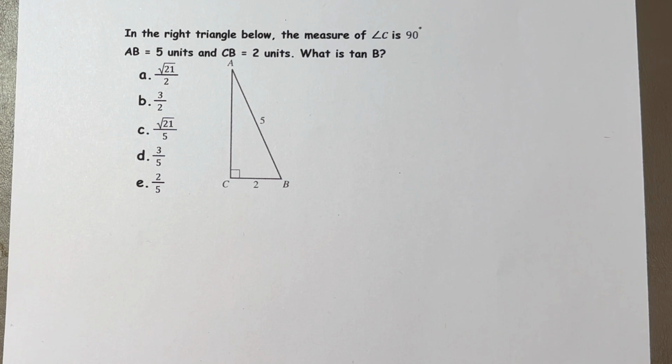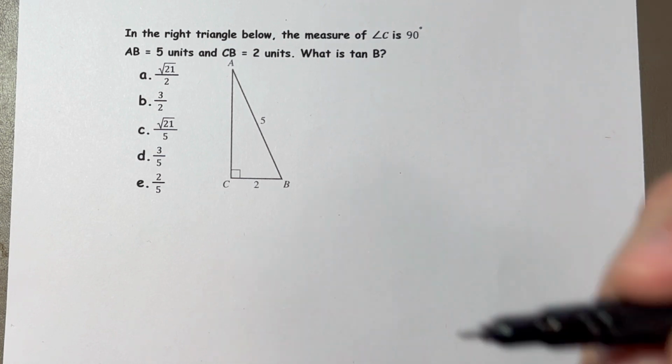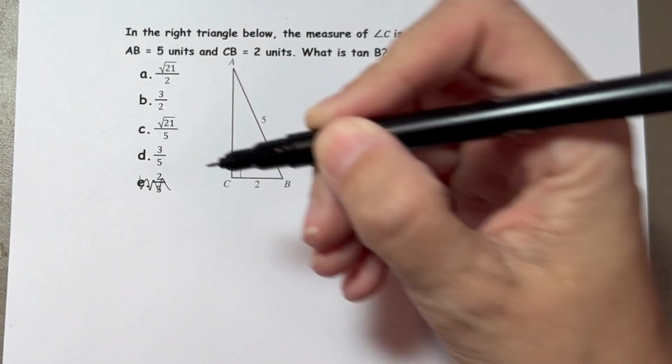All right, so first of all, say you don't know how to do the problem. You have absolutely no idea whatsoever. So what are you going to do? You're going to look at your answers and see if there's something you can reason to throw out. I've got 2 answers using the square root of 21, and I've got 2 answers with 3 on the top. And then I've got the E there. That seems like it's a little different. So if I didn't know how to do the problem, the first thing I would do is throw out E.